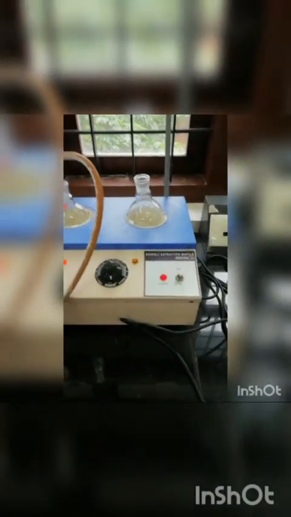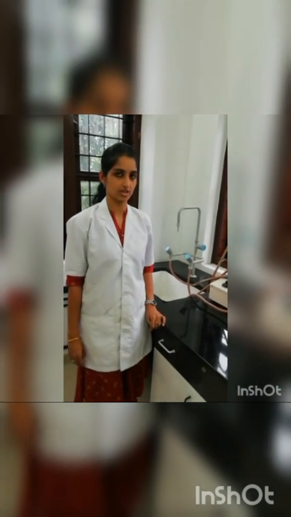Now the reflux condenser is ready, and this process is continued till 30 minutes, and after that we have to cool and begin the titration. Now after 30 minutes of the refluxing, I have taken the sample to our conical flask and it is cooled well.